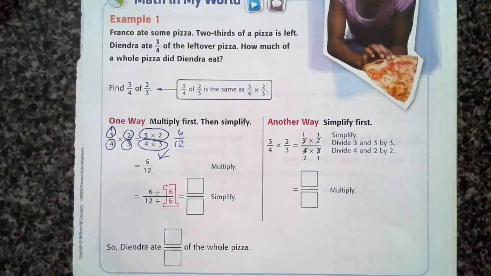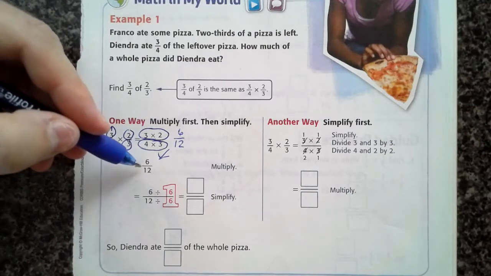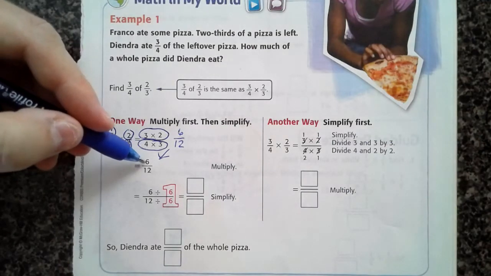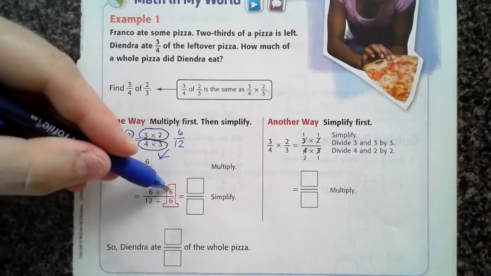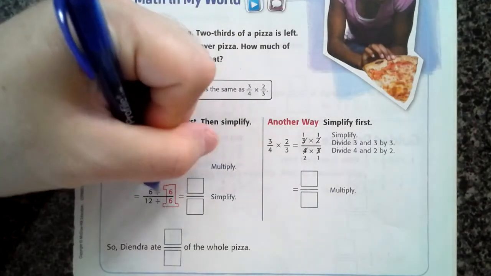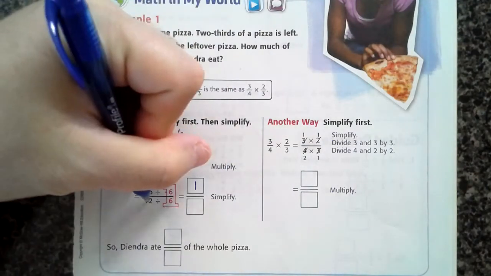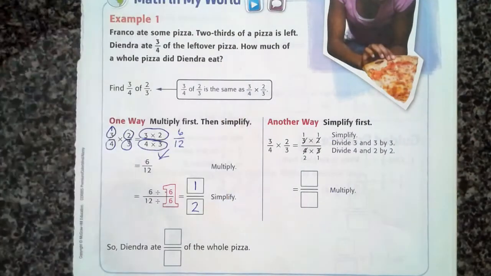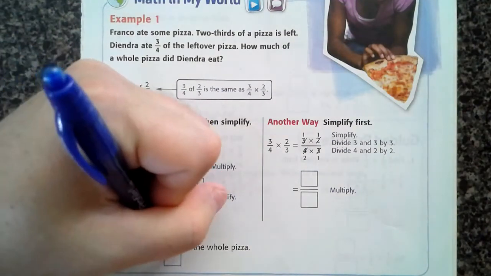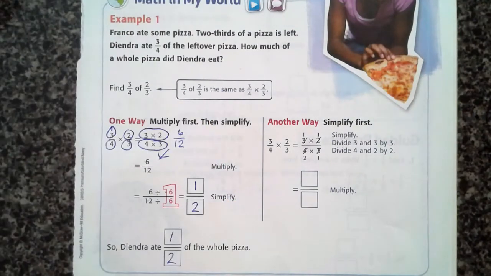And then we have to simplify. I know 6 goes into 12, so I'm going to divide both of these by 6. 6 divided by 6 equals 1. 12 divided by 6 equals 2. So Deandra ate 1/2 of the whole pizza.